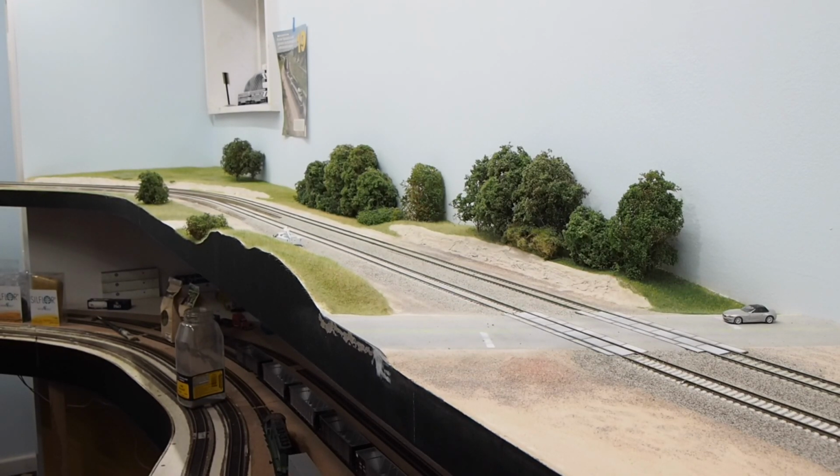Today we have another layout update. I got a bit more scenery done, so that's what we're going to talk about today. Not a huge update or a lot of change from last time, but I thought I'd share with you some of the materials I use as we talk through some of the changes that have taken place on the layout.